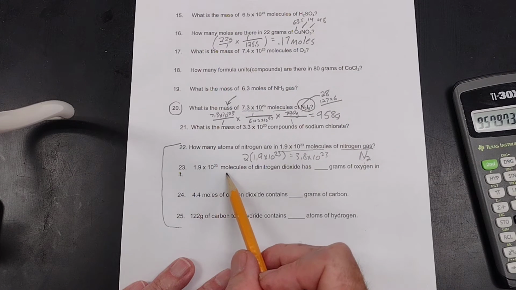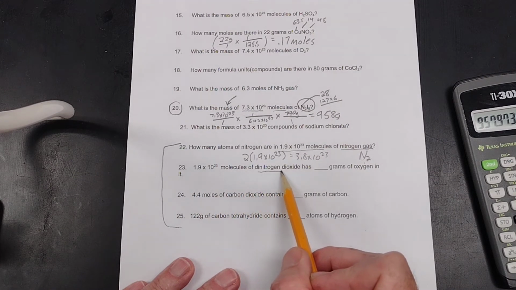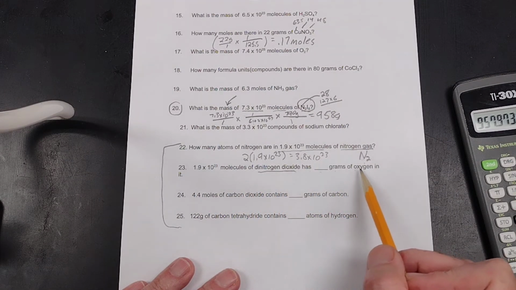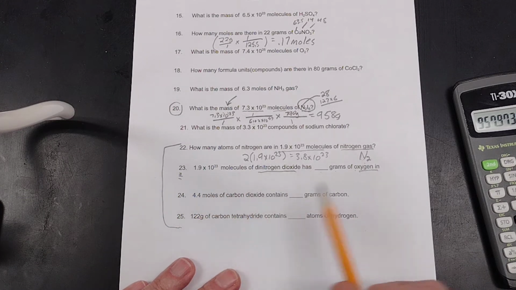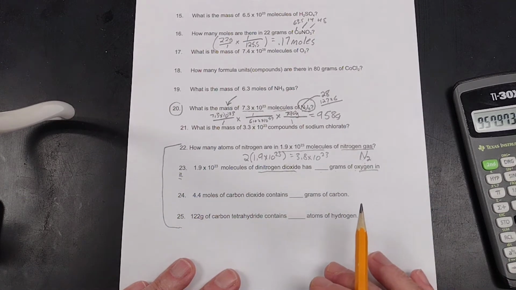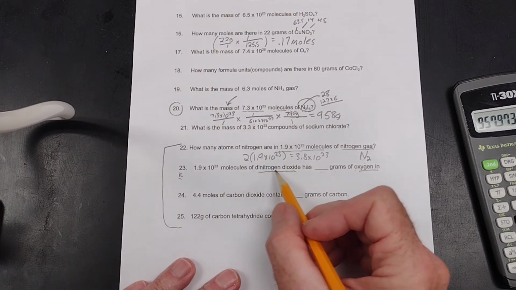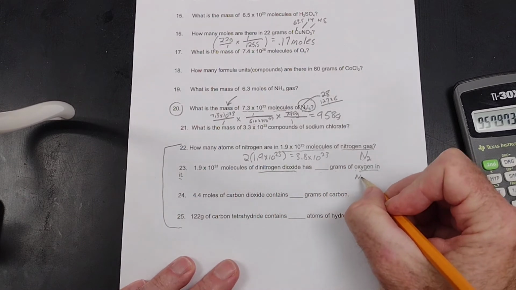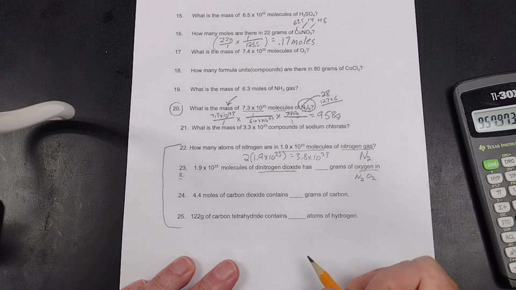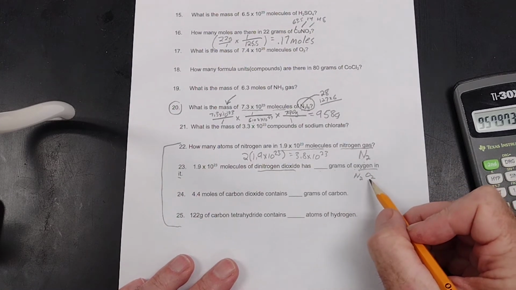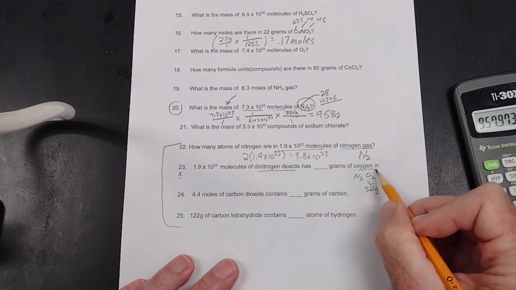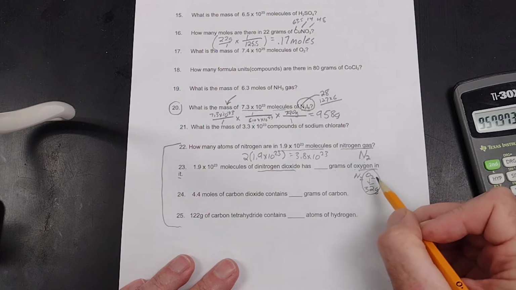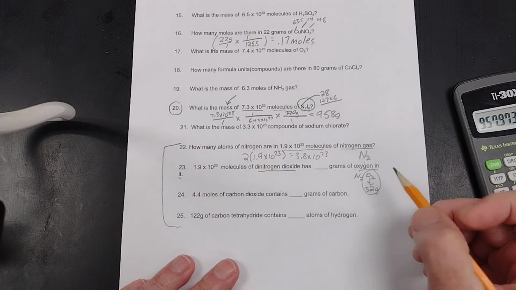1.9 times 10 to the 23rd molecules of dinitrogen dioxide has blank grams of oxygen in it. Okay? So we can do this in many ways. Let's look at dinitrogen dioxide. It's N2O2. Well, if we just look at the mass of oxygen, that's going to be 32 grams of oxygen in this because it's 16 times 2, right?